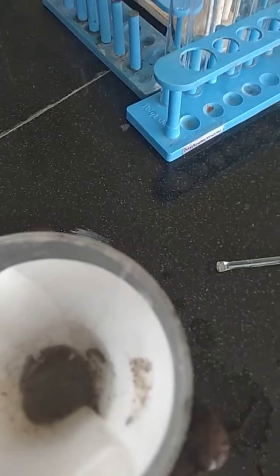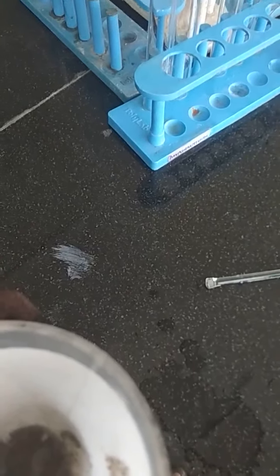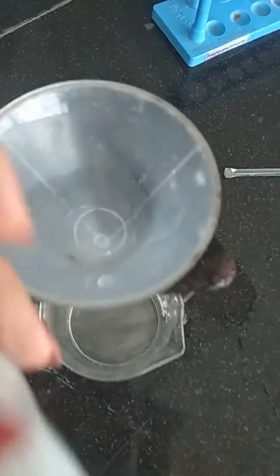See, finally at the top we can see the solid material. We can easily see the solid material at the top of this filter paper. I'm trying to take it out, I'm going to take it out and I can show you that.